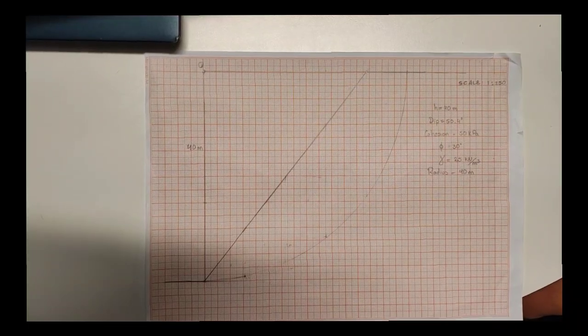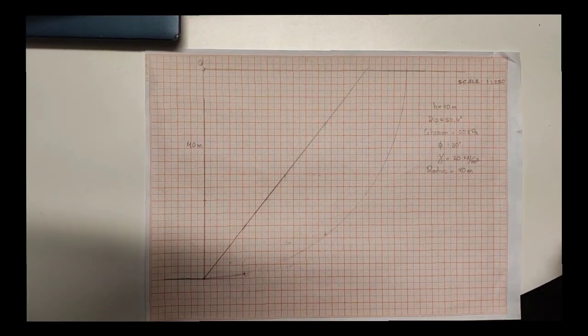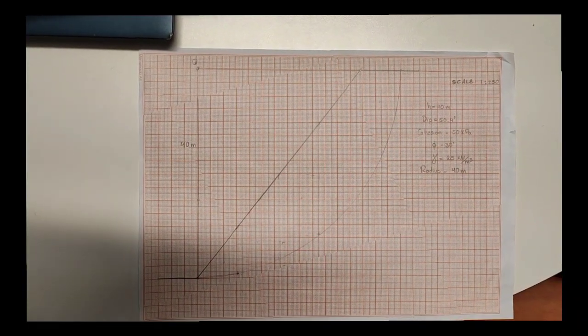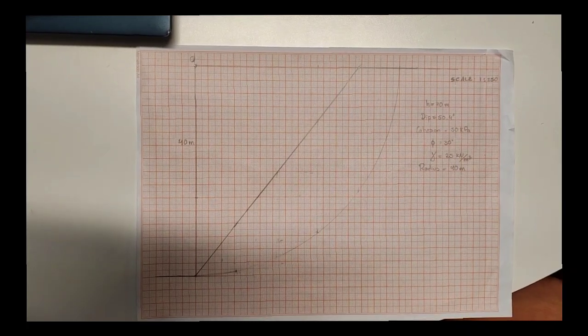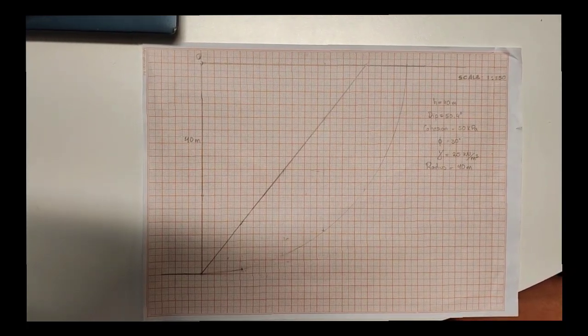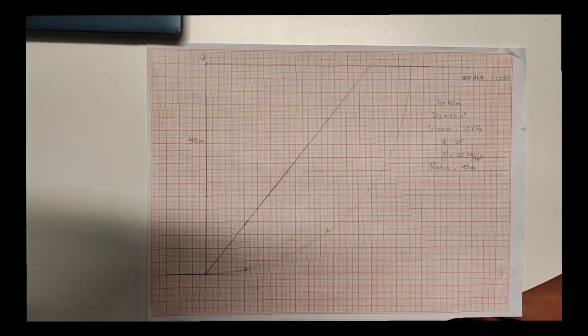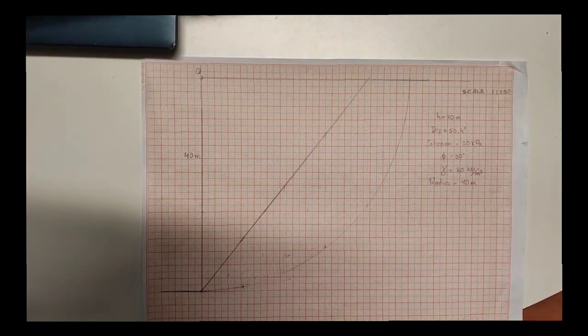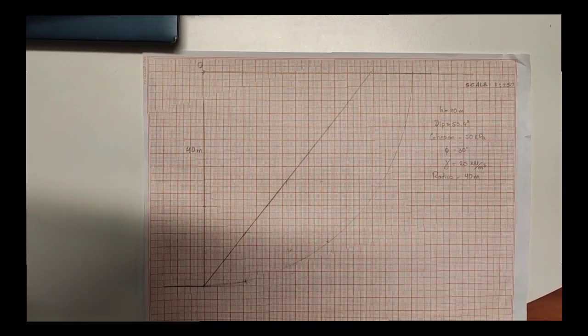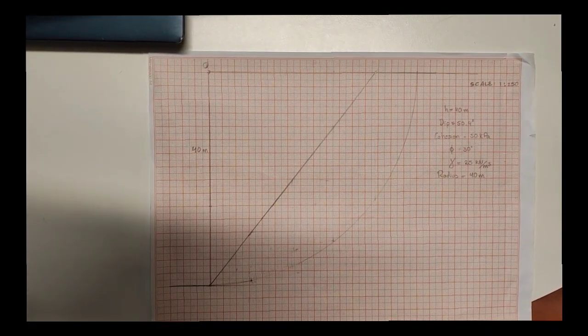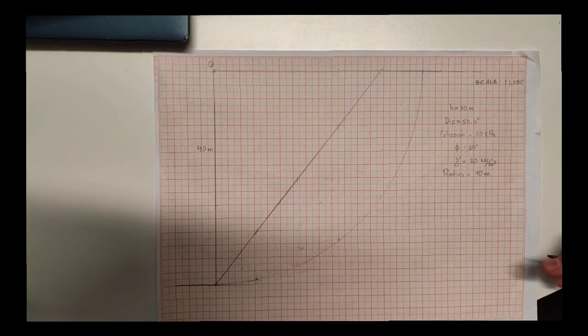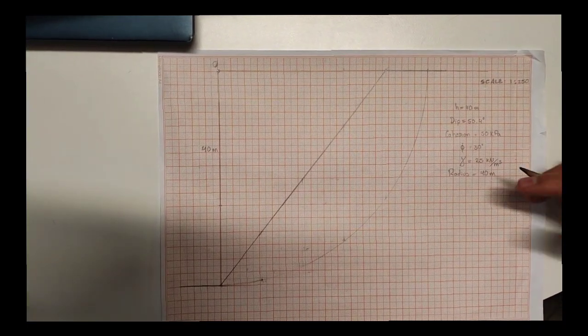Good afternoon. Today I will present the slope stability solution using the Swedish slip circle method. The materials we are going to use are graph paper, calculator, pencil, compass, rulers, and a protractor. Step 1. Draw the slope and the failure circle.